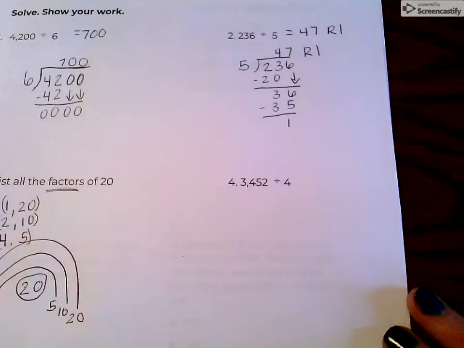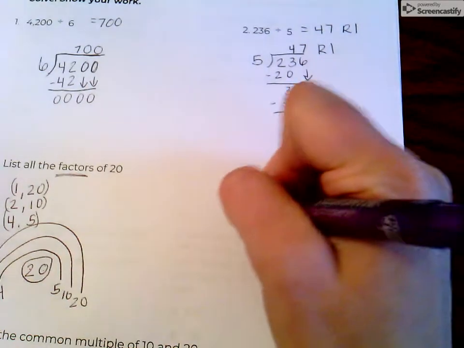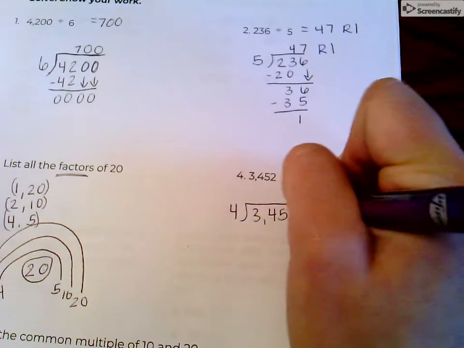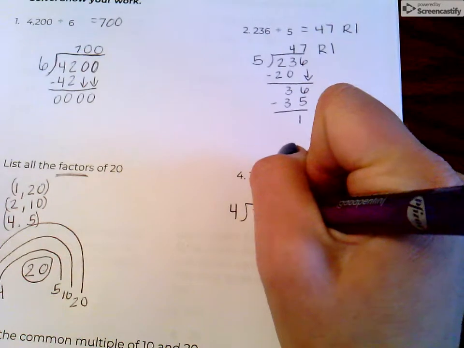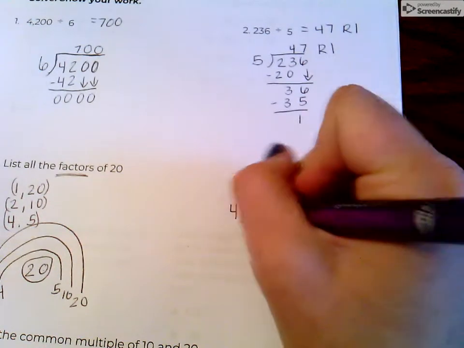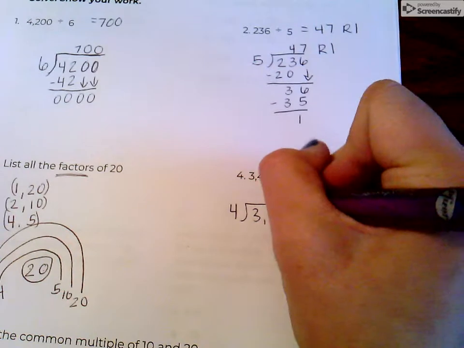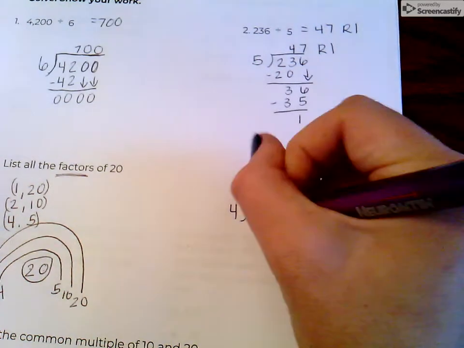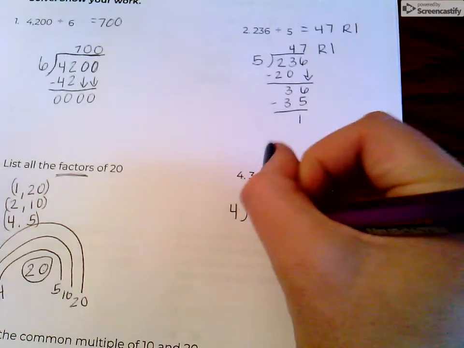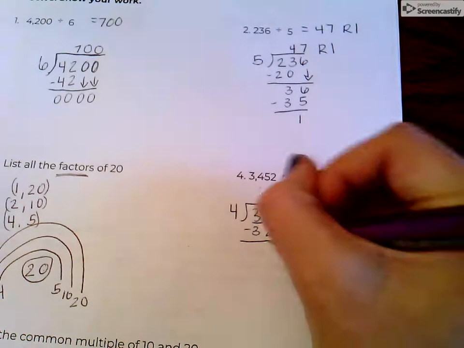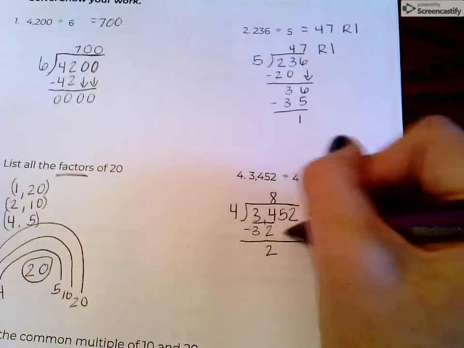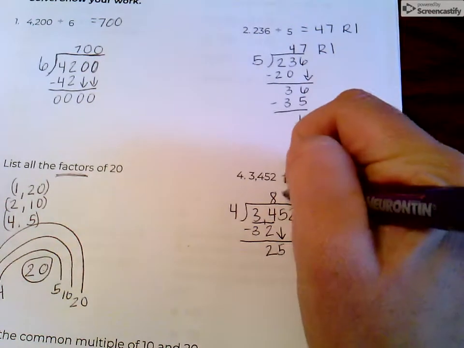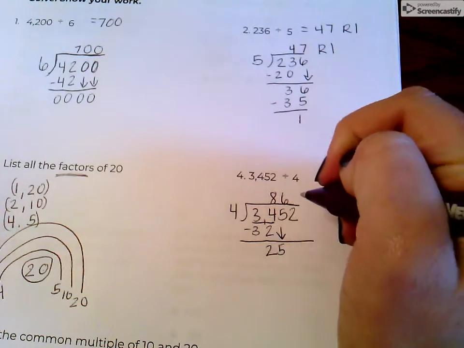Moving on to number 4, more division. So again, make your house. 4 into 3,452. 4 can't go into 3, but it can go into 34. 4 can go into 34 8 times without going over. Again, I put my 8 above my 4 because it didn't go into 3. It went into 34. 8 times 4 is 32. Subtract, and you should get 2. 4 can't go into 2, so you can bring down your 5. 4 can go into 25 6 times.